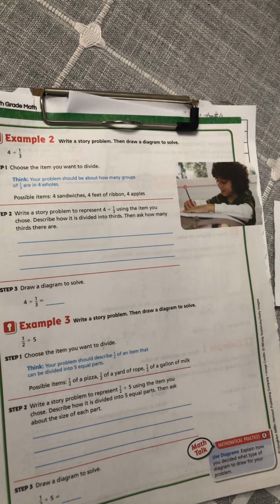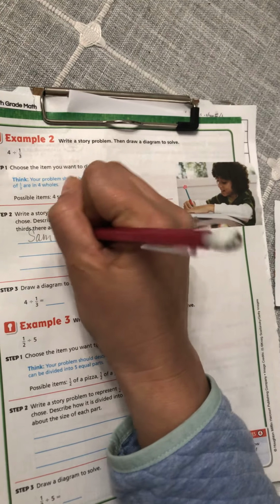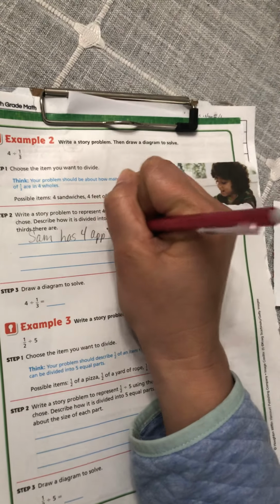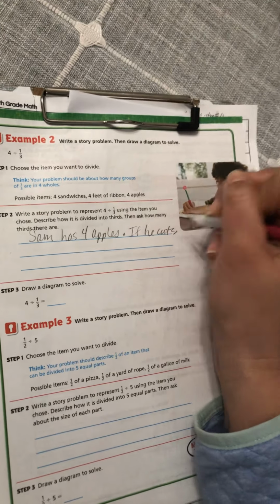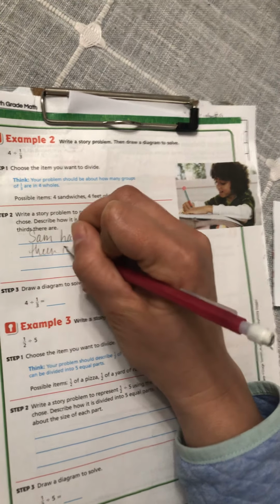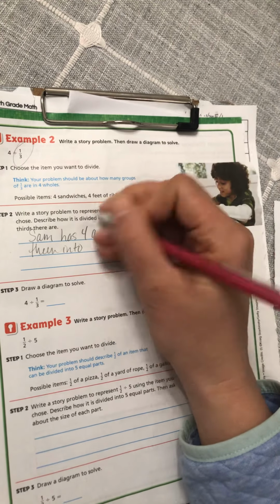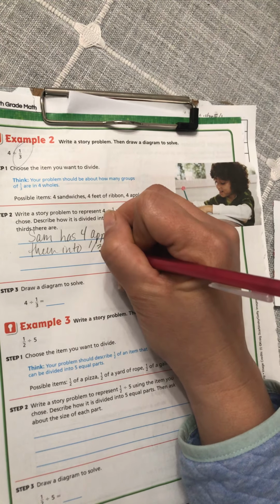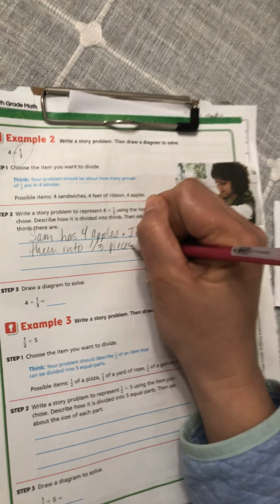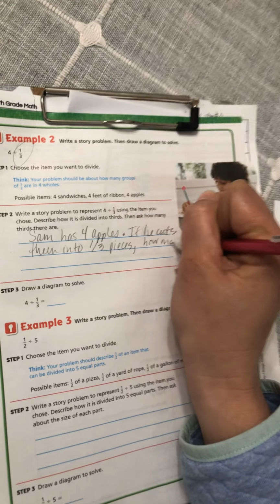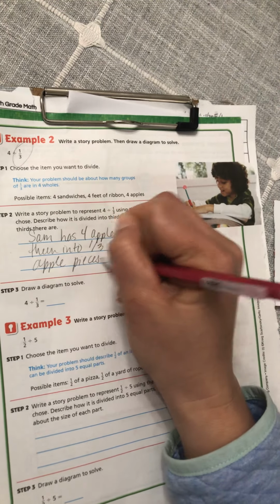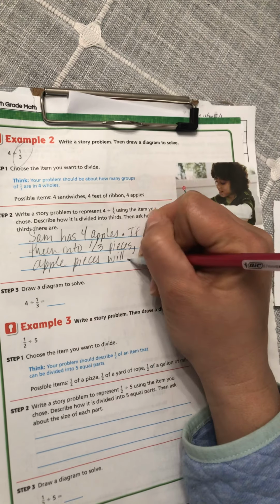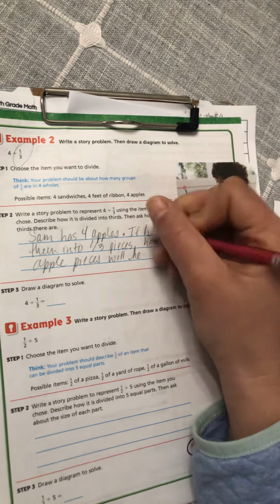So you might say, Sam has 4 apples. And if he cuts them into thirds, 1/3 pieces, how many apple pieces will he have? I guess we call them slices, don't we?